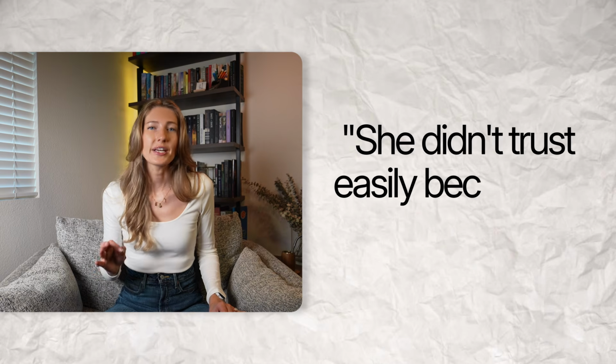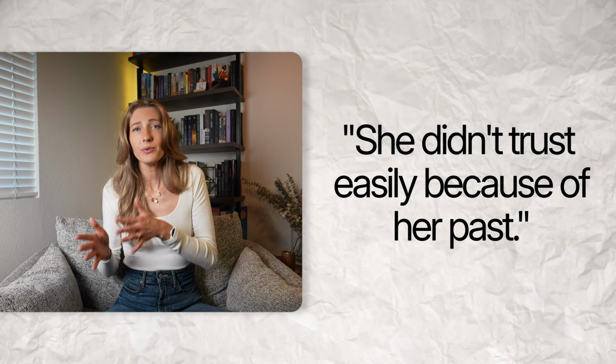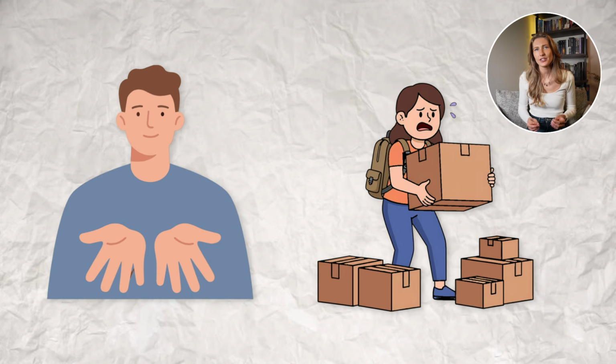Watch what that looks like on the page. She didn't trust easily because of her past. That is a label with a footnote. It tells the reader a fact and gives them nothing more. He offered to help carry the boxes, and she said she had it, even as the strap cut into her shoulder and the bottom one started to slip. Now you are watching the lie, I can't rely on anyone, costing her something in real time in a painful small moment. And notice, I never used the word trust, not once. I didn't have to. That is the whole point.